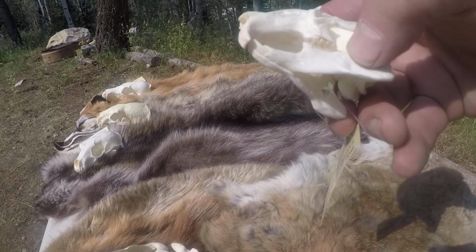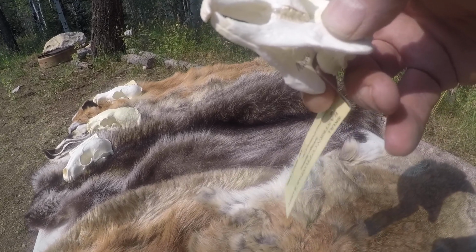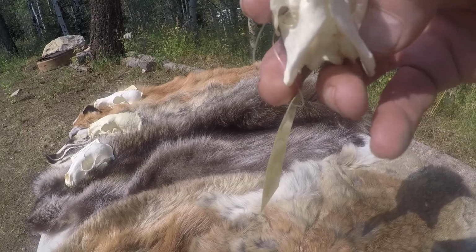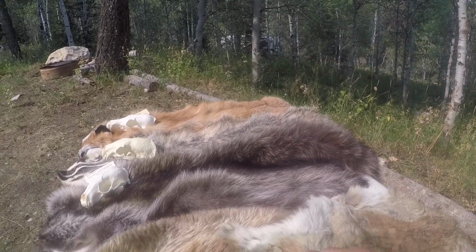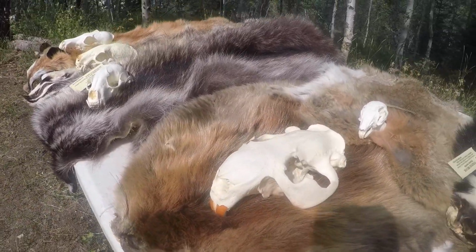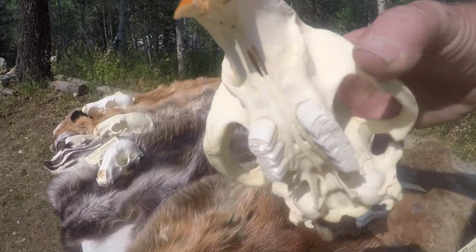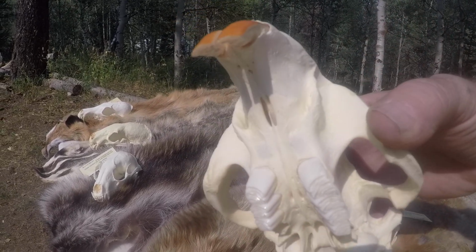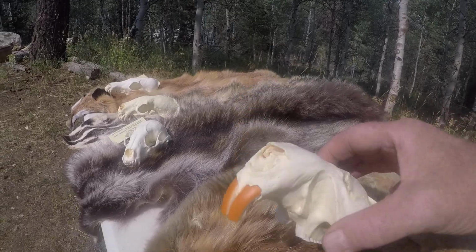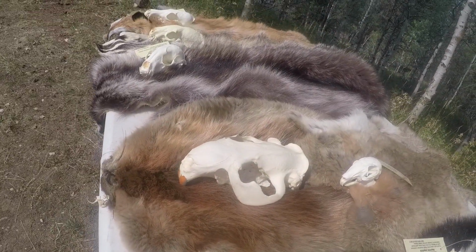Its back teeth are for grinding food, plants, and its front teeth are for gnawing away at carrots and such. This is one of my favorites. This would be a beaver. Notice those front teeth. And then its back teeth are molars. So the beaver is an herbivore as well, and those front teeth are very, very powerful for chewing down trees.